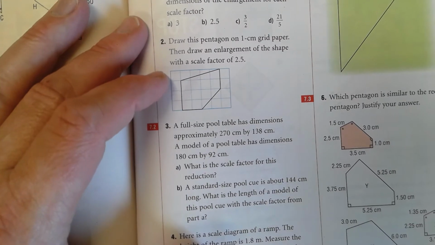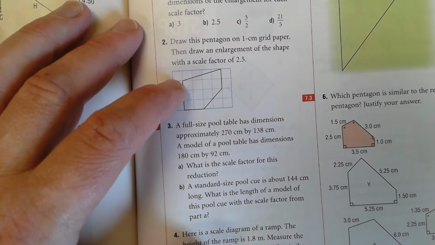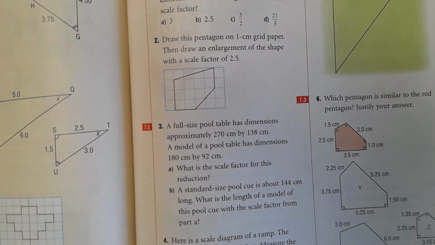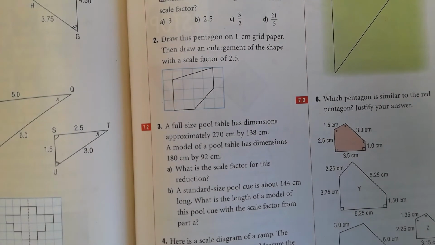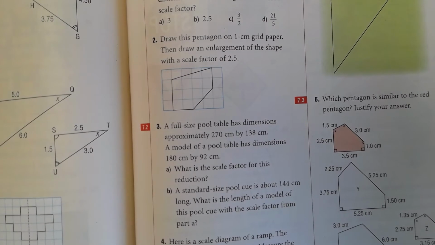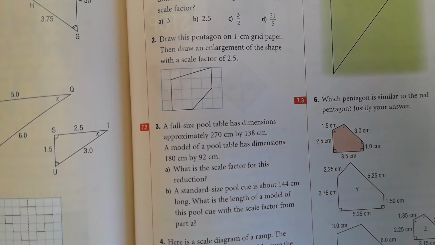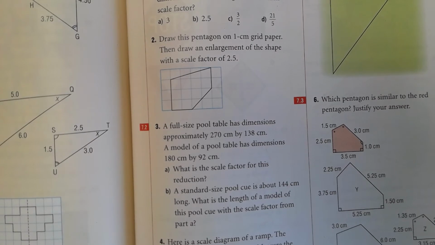I don't care if you use the 0.5 grid paper. It doesn't actually matter. Use the 0.5 and count each square as 1. That's fine. It's most of the 0.5 that we've been using. So if you want 1 centimeter grid paper, hey, it's on the internet. You can print off a sheet, but I'm totally okay with you just continuing to use the 0.5.